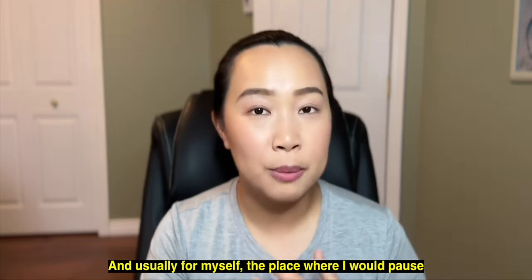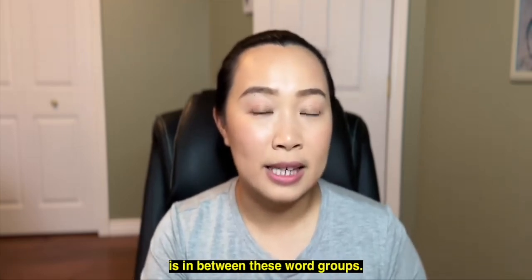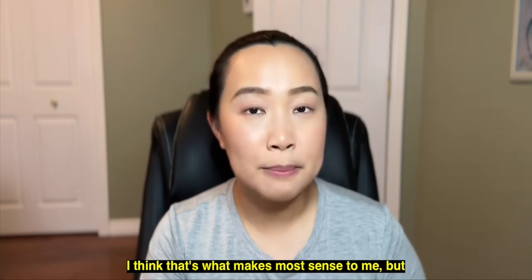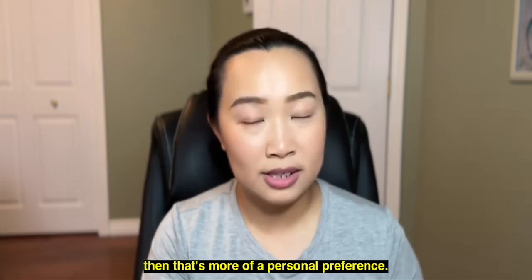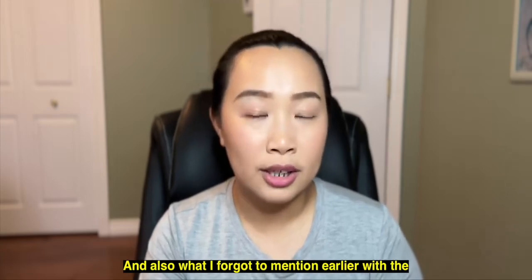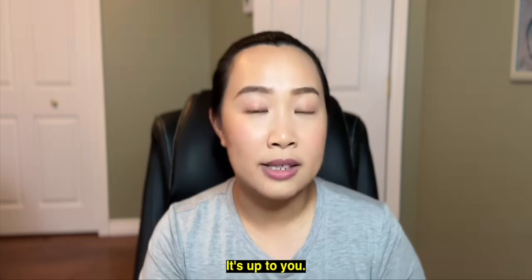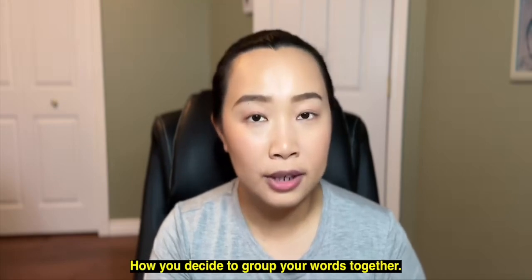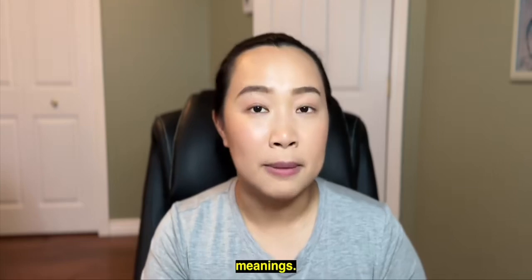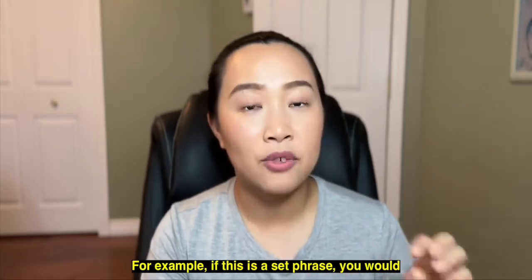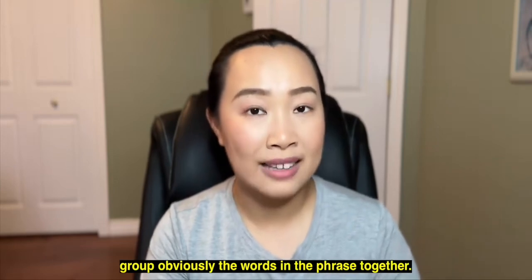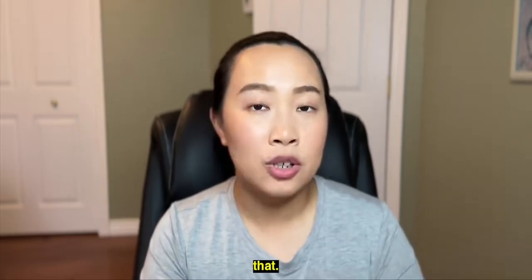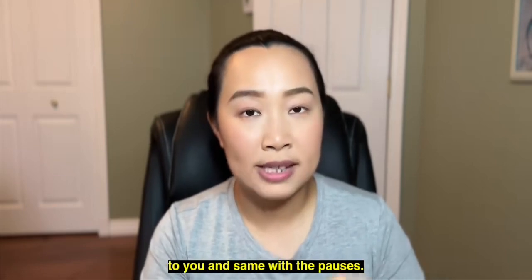And usually for myself, the place where I would pause is in between these word groups. I think that's what makes most sense to me, but then that's more of a personal preference. And also what I forgot to mention earlier with the word groups, same thing. It's really a personal preference how you decide to group your words together. But the most common way to do that is by meanings. For example, if this is a set phrase, you would group obviously the words in the phrase together. But it doesn't have to be a strict rule like that. You do it the way that makes the most sense to you, and same with the pauses.